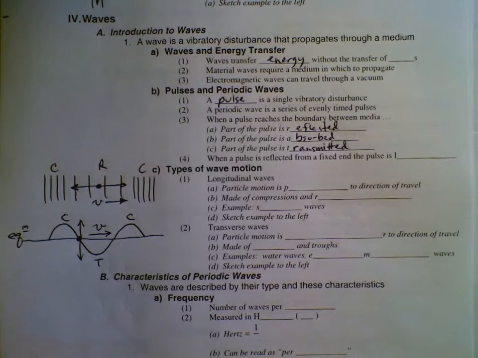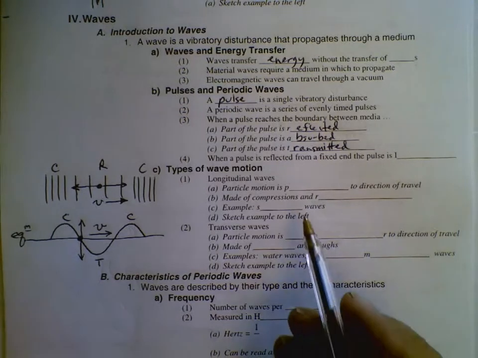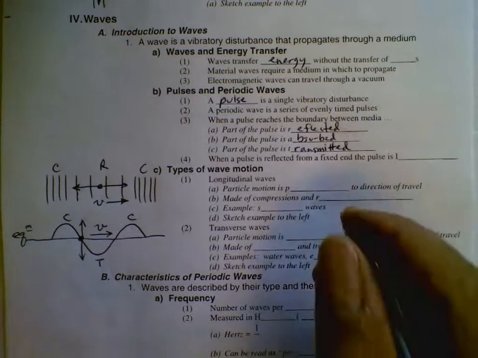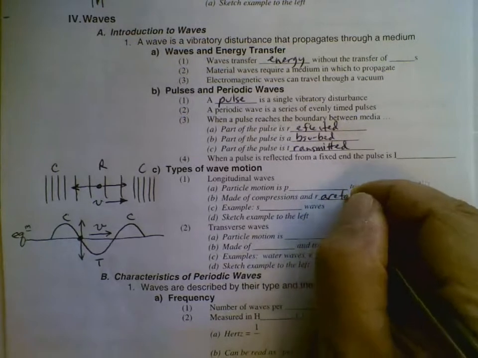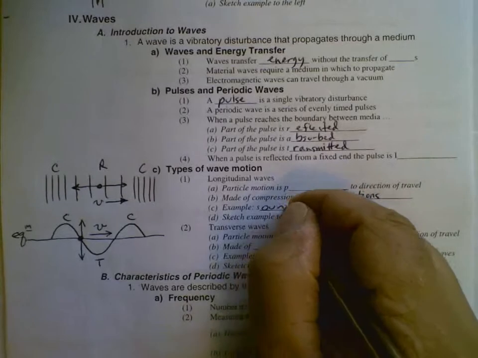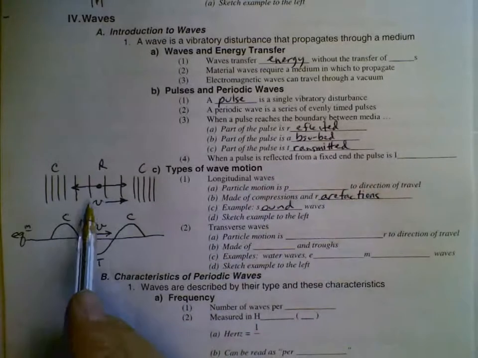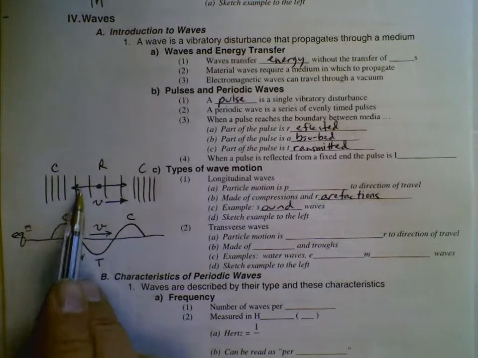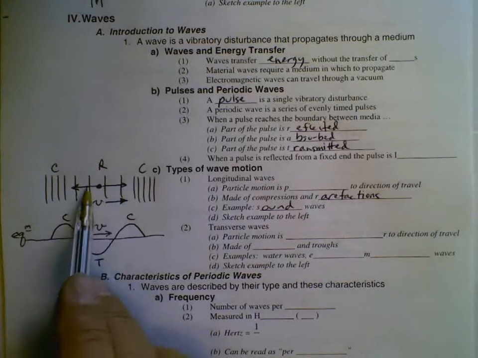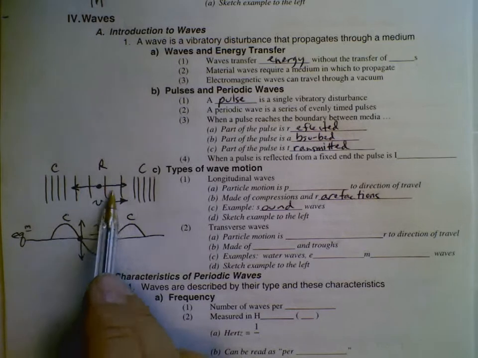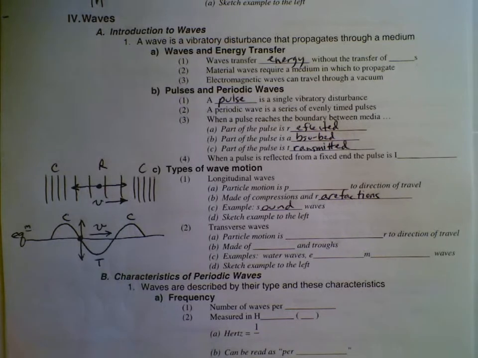There are two types of wave motion. We start with longitudinal waves. In longitudinal waves, the particle motion is parallel to the direction of travel. It's made of compressions and rarefactions. An example of this would be sound waves. Here's our example to the left. This is a representation of a longitudinal wave. We've got compression, rarefaction, compression. The particles are moving side to side. The velocity of the wave is to the right, and we can see these two are parallel to each other.